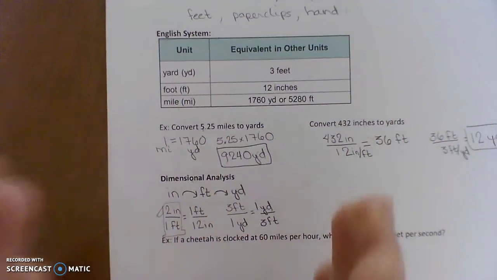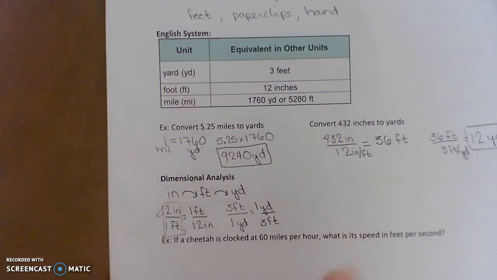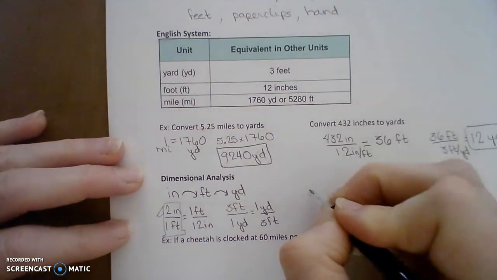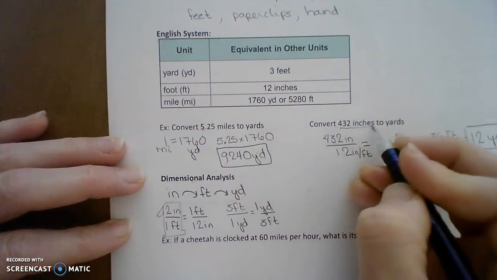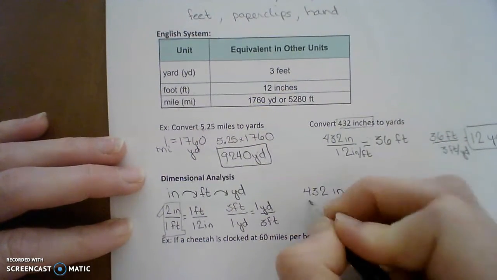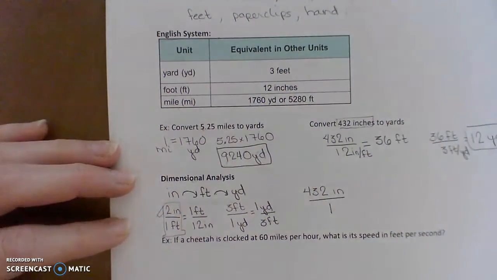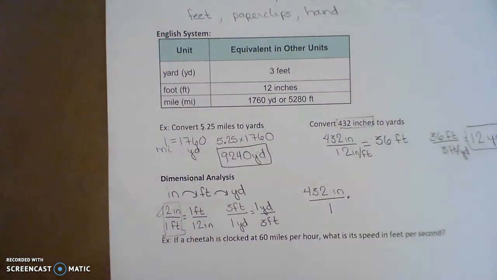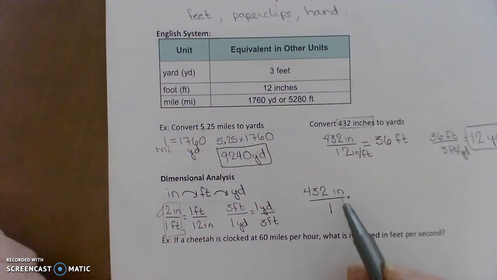Okay, so now that I have these conversion factors written out, these are the ones that I'm going to need. I'll start with my original amount, which is 432 inches. And I'm going to think of that as a fraction over 1. And I want to multiply by the conversion factor that will cancel out inches and leave me with feet.